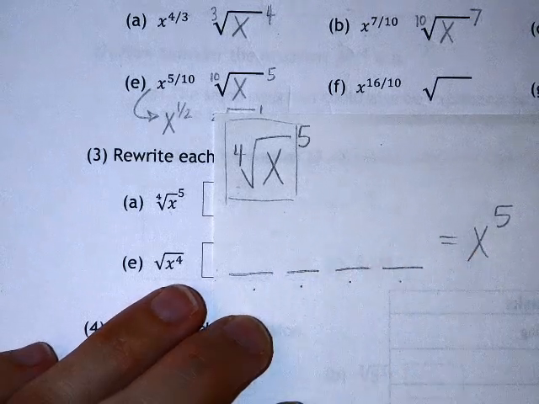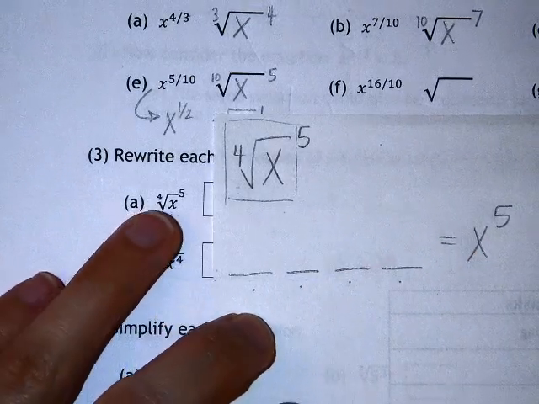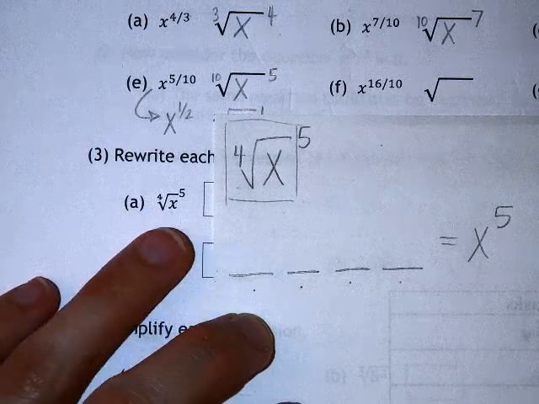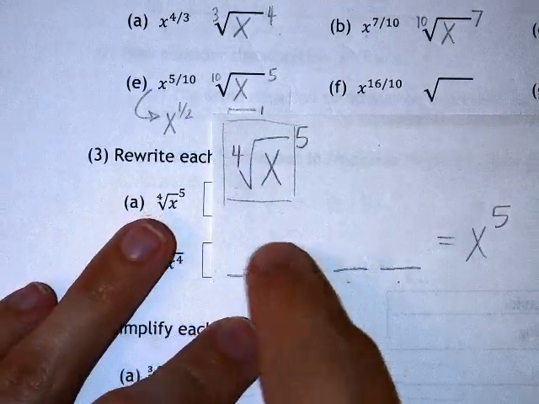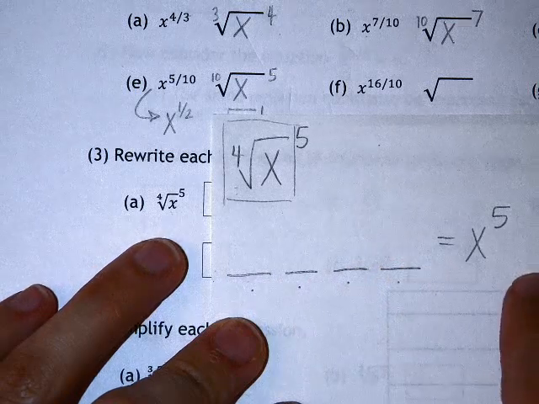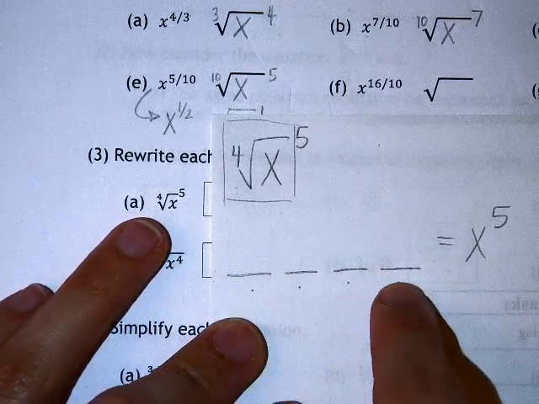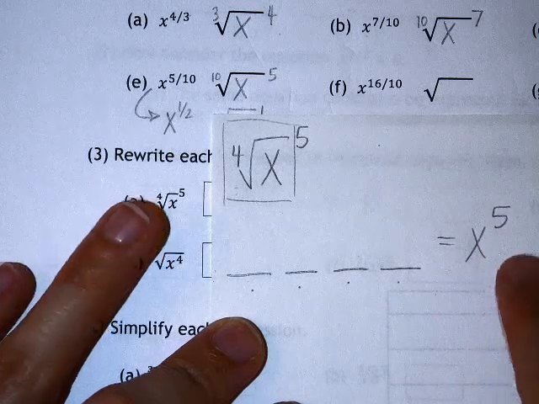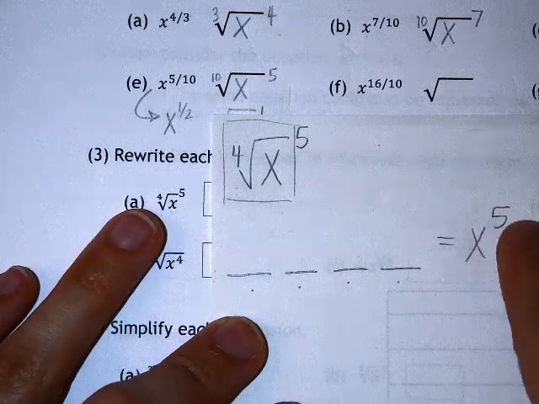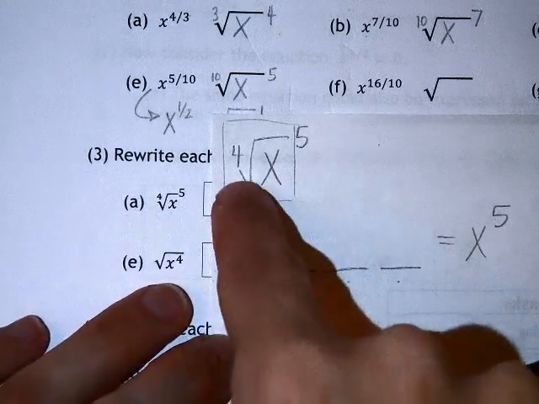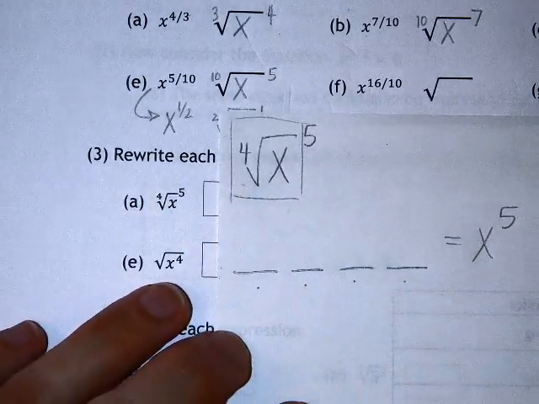Now that's a weird thing to think about, and that's why the idea of the fraction is kind of needed, because when you think about it, there's no real easy way of saying that 4 of something will give you x to the 5th. Intuitively you're like, wait, what? No, I need 5 of the thing. But the fourth root is telling you, no, you're only allowed to multiply 4 items.